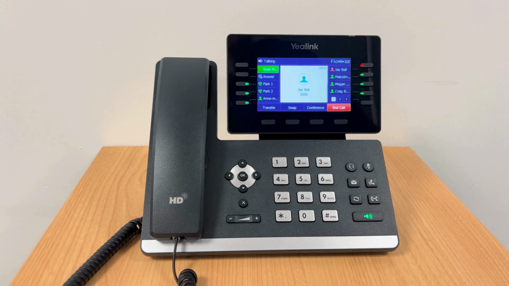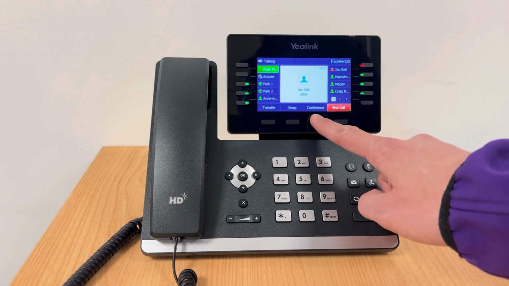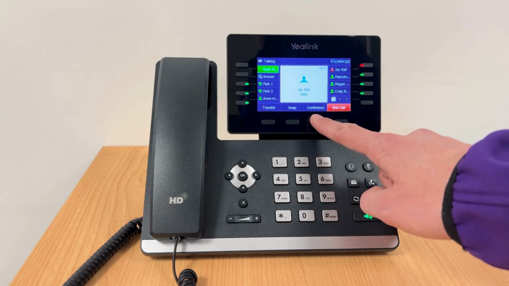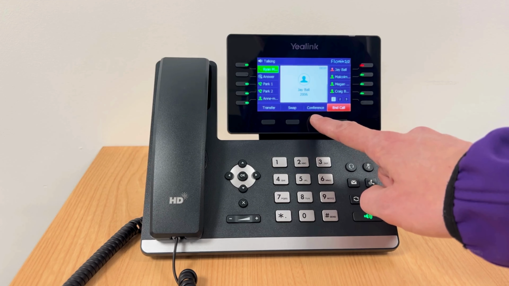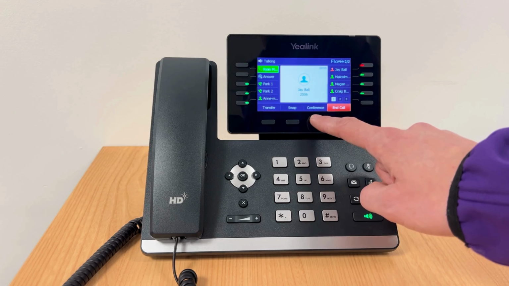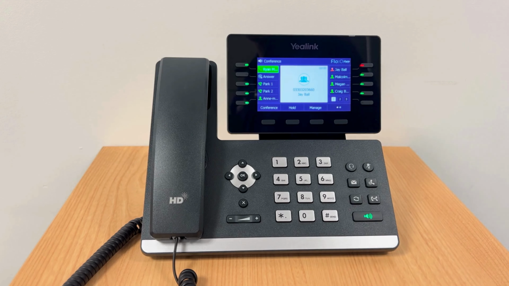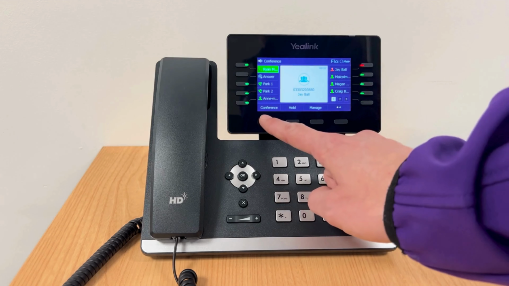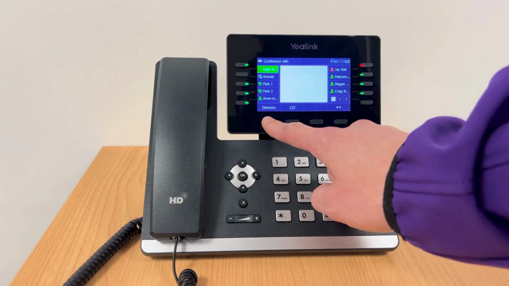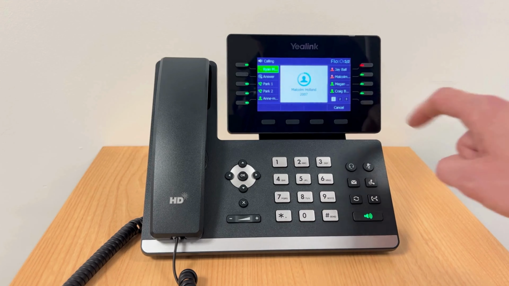You'll begin to call the new person and have the opportunity to explain that you're about to have a conference call and ensure the extra party is okay to do so. When confirmed, press Conference again to bring them into the call and make a three-way call. Press Conference again to increase and bring other people into the call too.